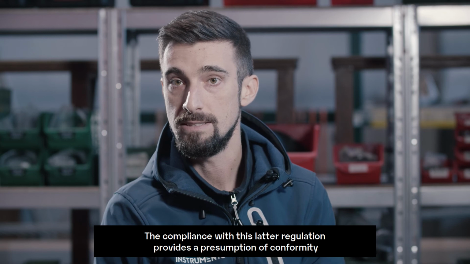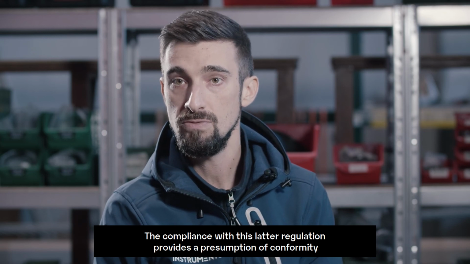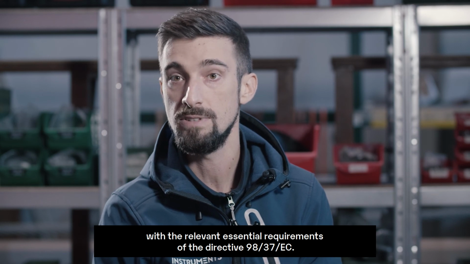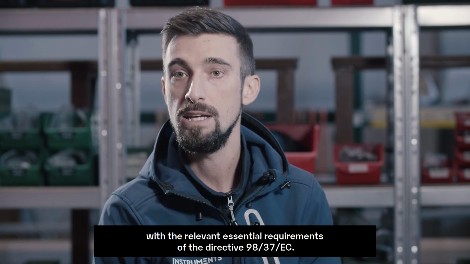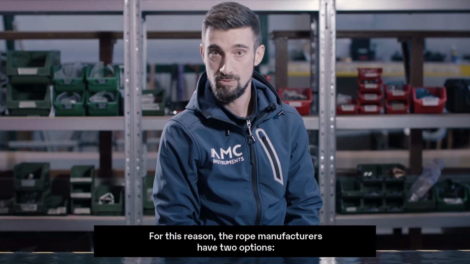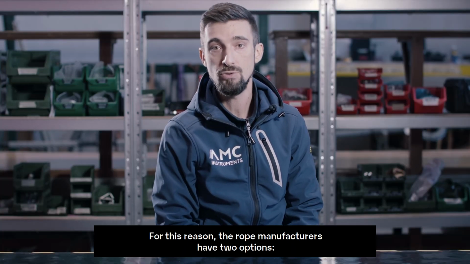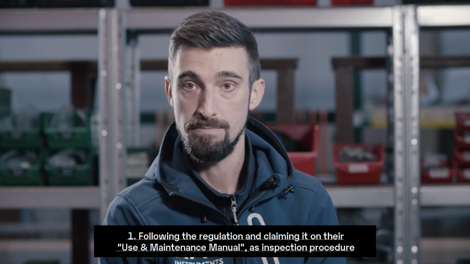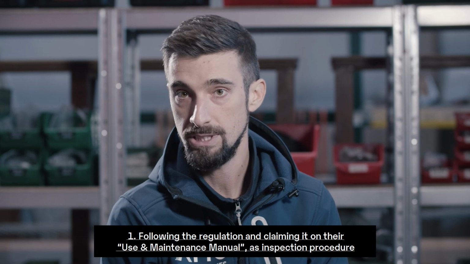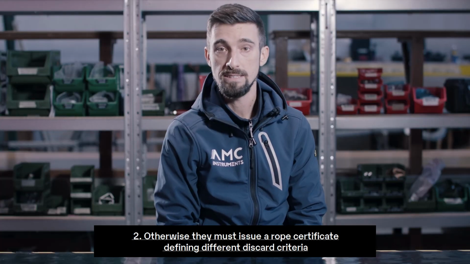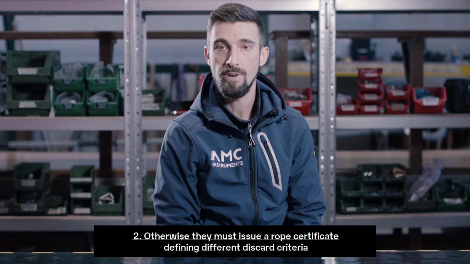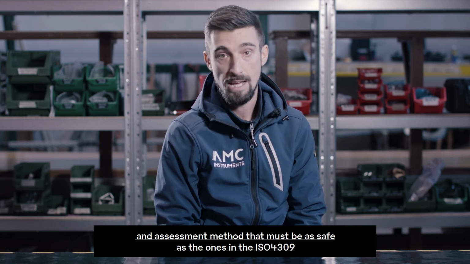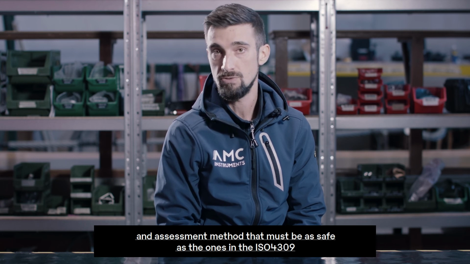Compliance with this regulation provides a presumption of conformity with the relevant essential requirements of the Directive 98/37 EC. For this reason, the rope manufacturers have two options: following the regulation and claiming it on their use and maintenance manual as inspection procedure. Otherwise, they must issue a rope certificate defining different discard criteria and assessment methods that must be as safe as the ones in the ISO 4309.